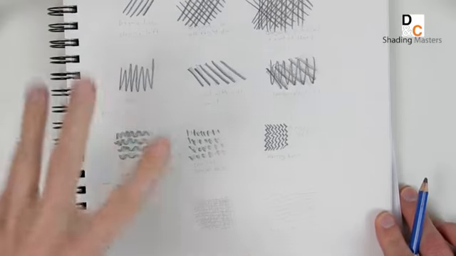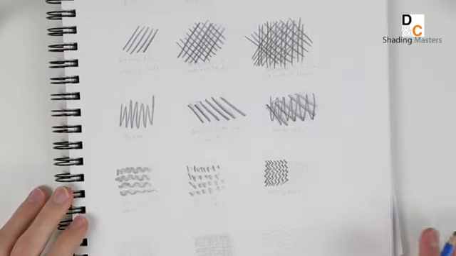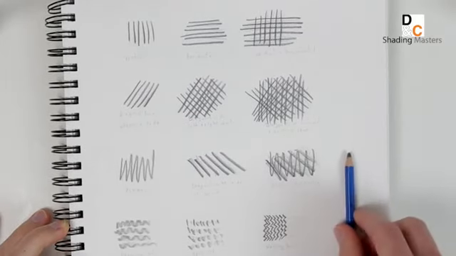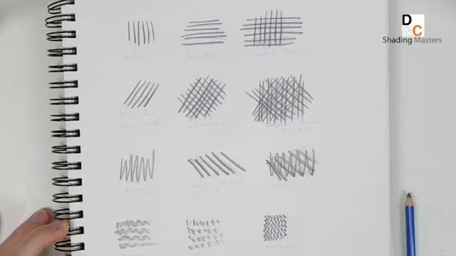So I hope that gave you some more ideas of what you can get done in your drawings, and a little bit more openness to the different ways you can use line. So I hope that one helped.